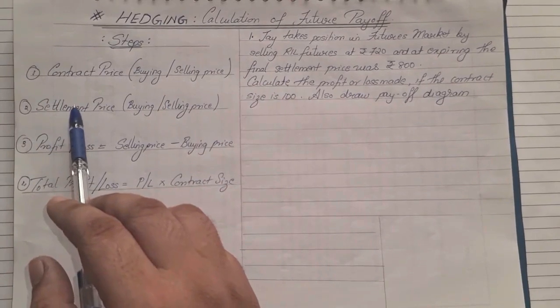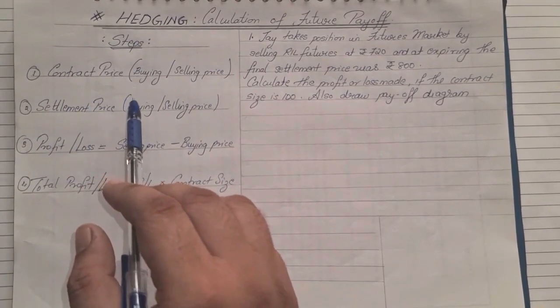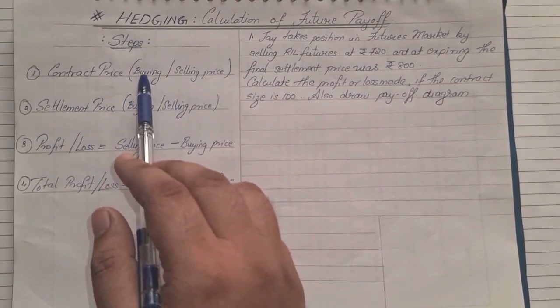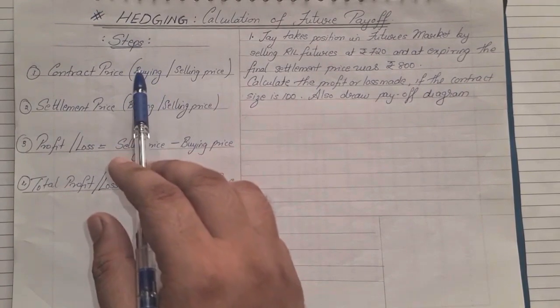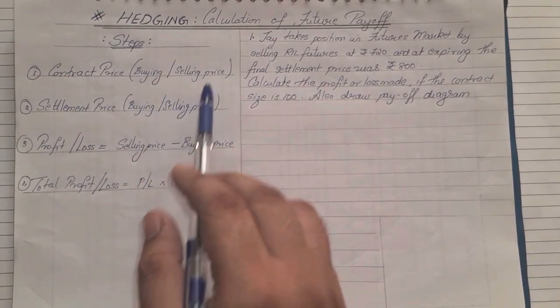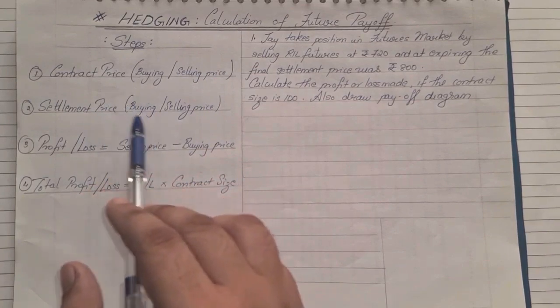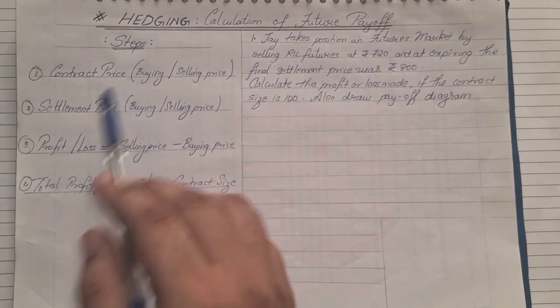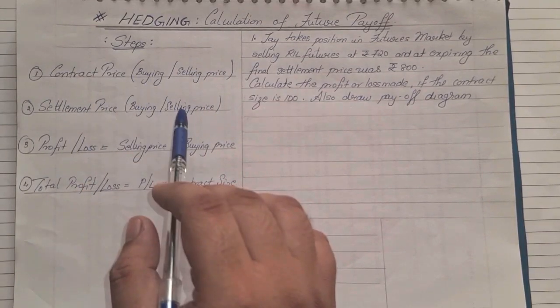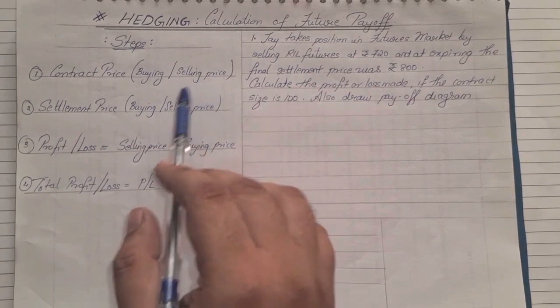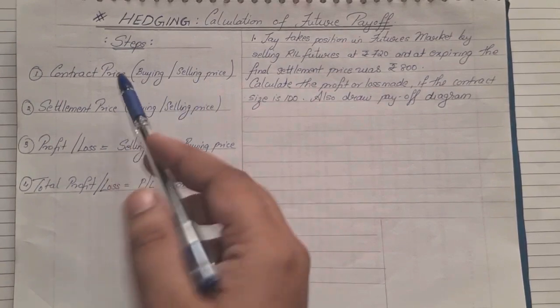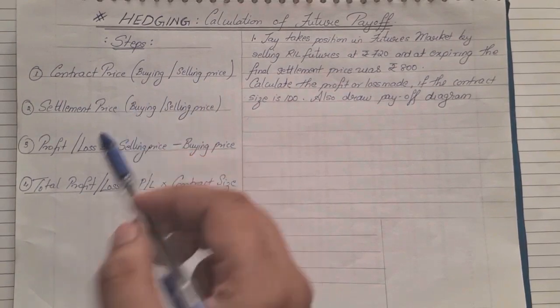Second is settlement price. Again, it can be the opposite of buying and selling. So if my contract price is based on buying, my settlement will be selling. If my contract price is based on selling, my settlement price will be based on buying. So if I buy, I have to sell in future. If I sell, I'll have to buy in future. So that's contract price and settlement price.